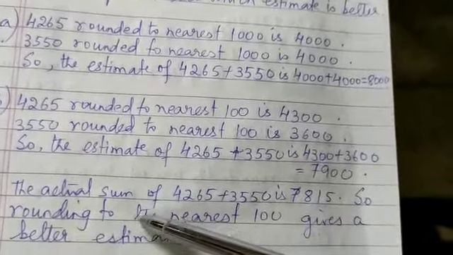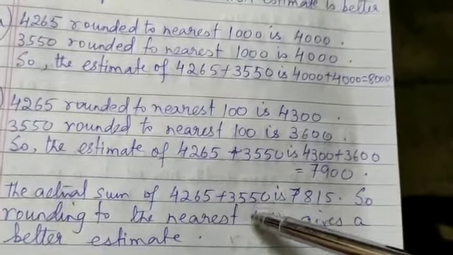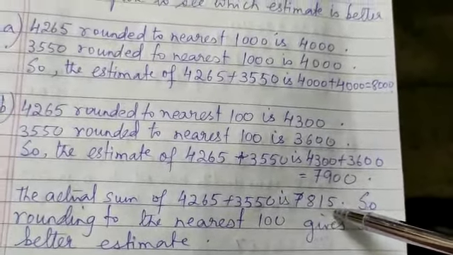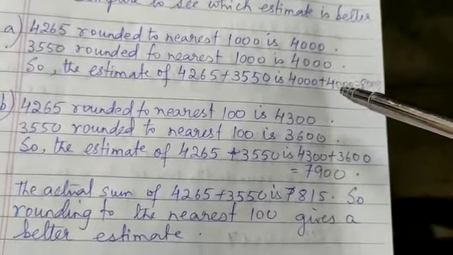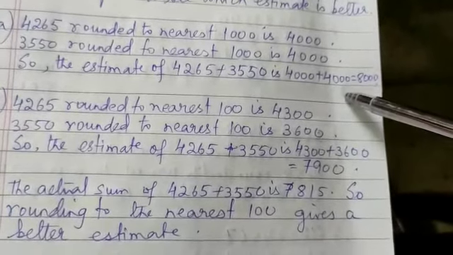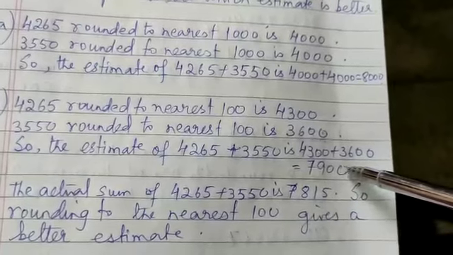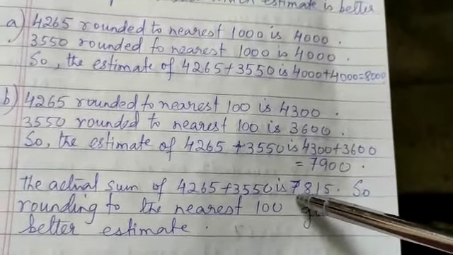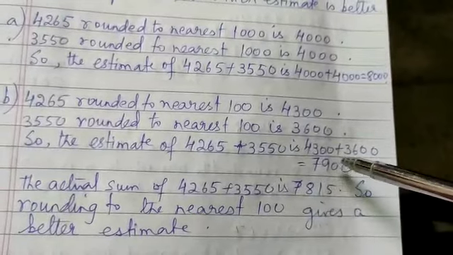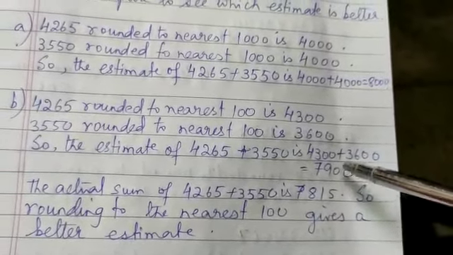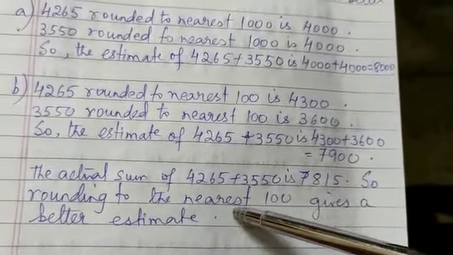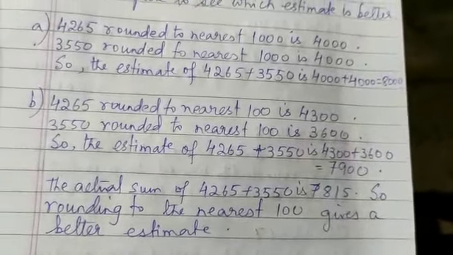The actual sum of 4265 plus 3550 is 7815. See, when we round it to the nearest 1000, we get 8000. When we round it to the nearest 100, we get 7900. And the actual sum is 7815. It is closer to the hundreds estimate. So rounding to the nearest 100 gives a better estimate. I hope this much is clear to you.